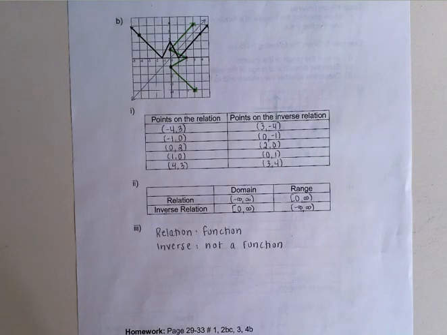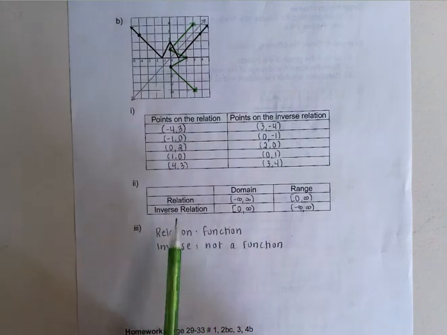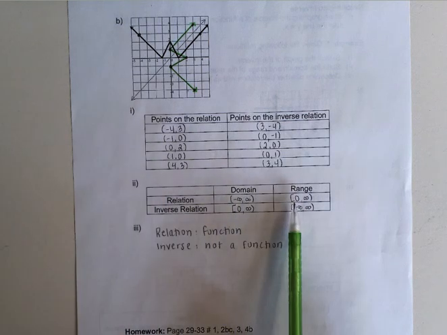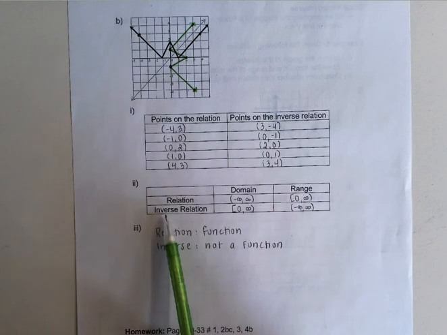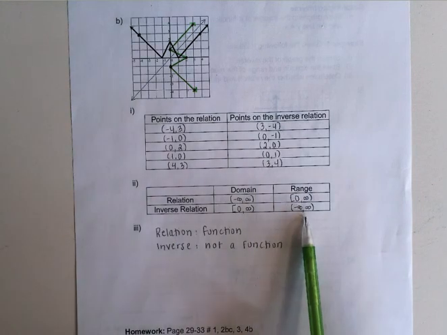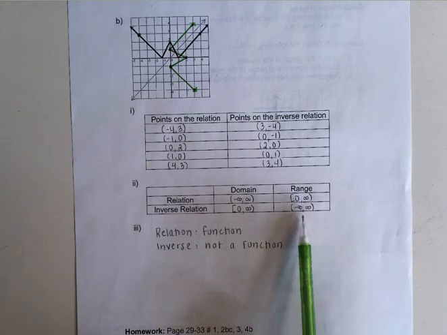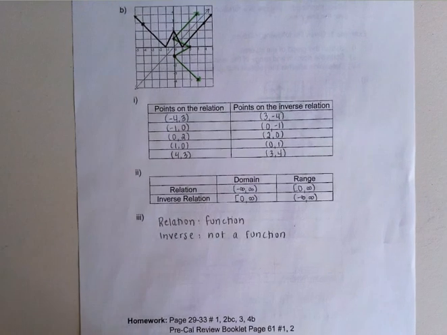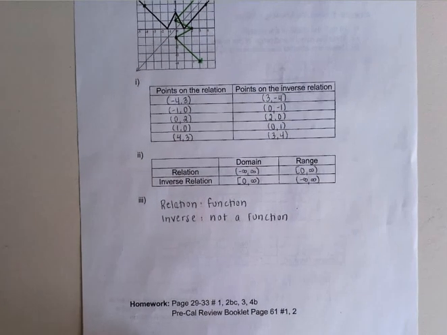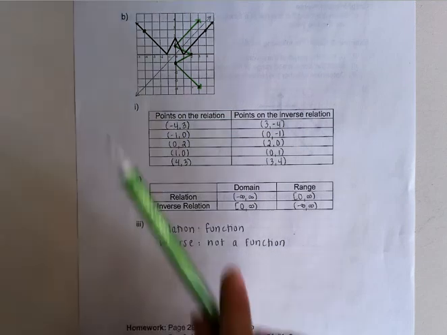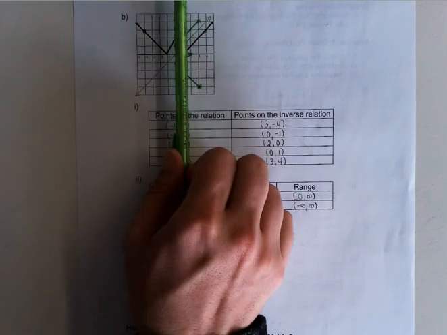When I determine the domain and range, the domain for the original relation is negative infinity to infinity, and the range is 0 to infinity. And when I look at the inverse, these just switch. So my range now becomes my domain, and my domain becomes my range, which makes sense since the x and y values are just changing. And if you notice here, the original relation was a function. It would pass a vertical line test, but the inverse is not a function. I could not draw a vertical line through this graph without hitting it in multiple spots.